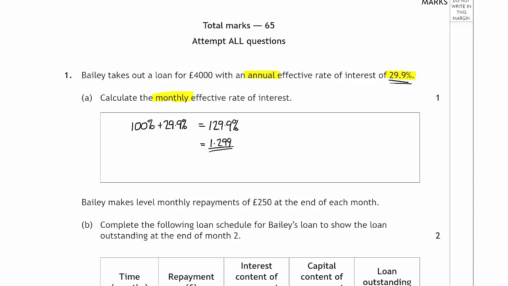Okay, now that's not your final answer, that's for the year. What we're then going to say is, well, it's a monthly effective rate of interest. So a month is a 12th of a year. And then once we work that out, we're going to take 1 away. And what that will do is give you the decimal equivalent of the percentage of a month. Okay, so when you put that in your calculator, you should get something that looks like this.